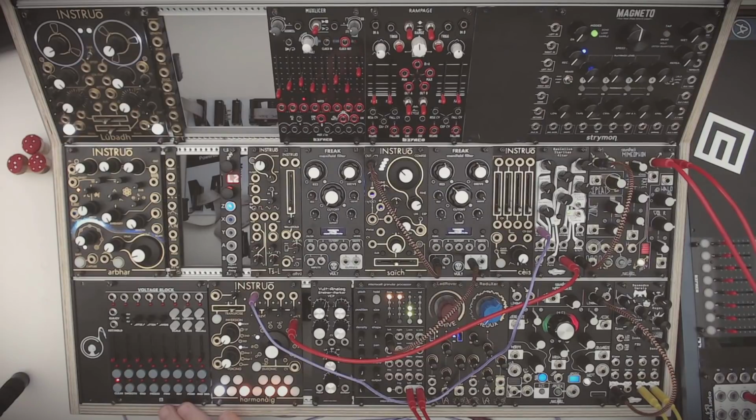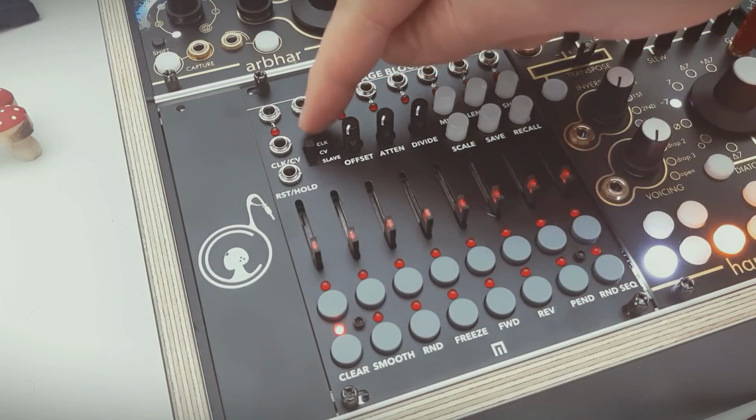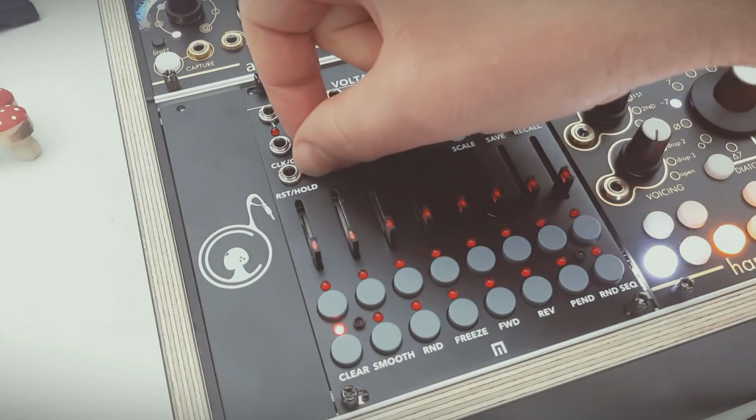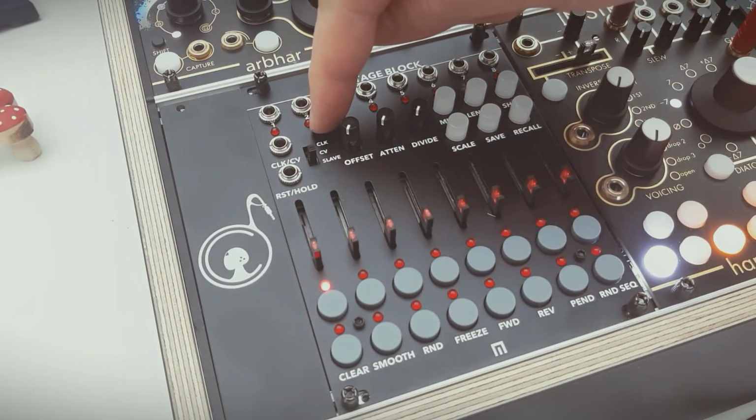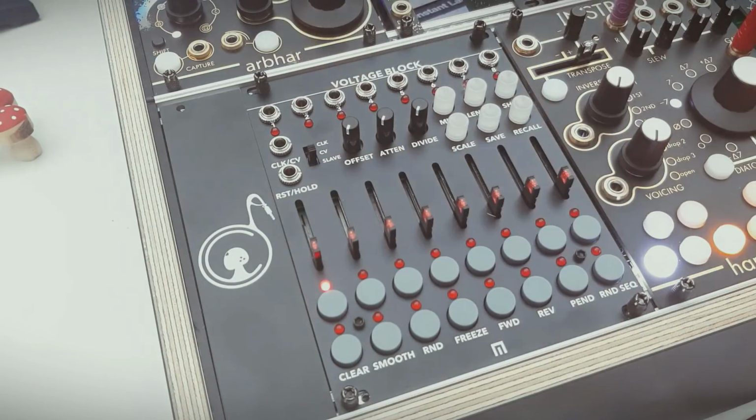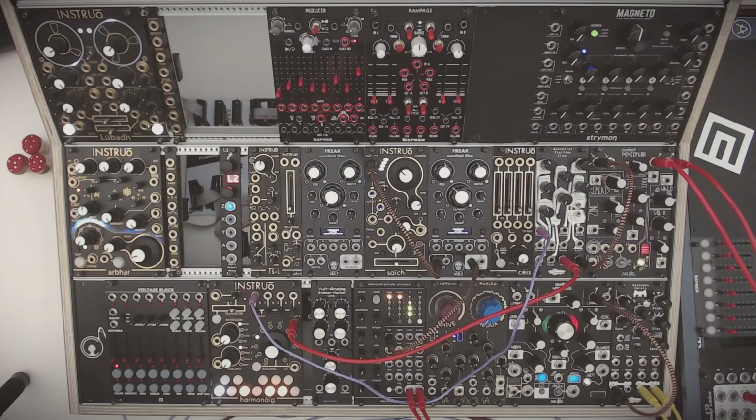Another really nice feature of the voltage block is the fact that we can drive it, we can address it with other control voltage signals, and not only with clock signals, just by switching this switch here from clock to CV. Now of course clocks are also control voltage, but it's easy to understand. This is clock and this is CV. Now this can work really nicely with something like the Morphagene.